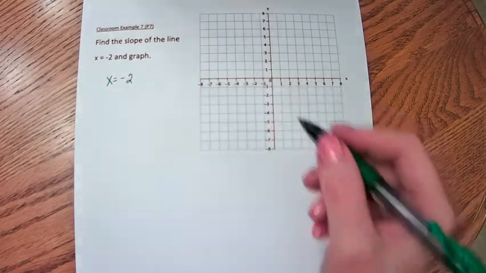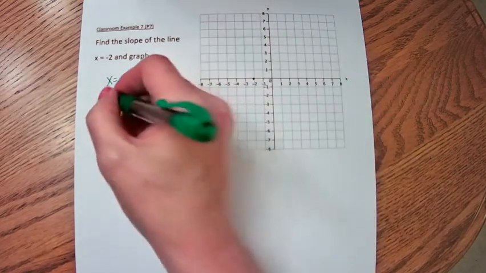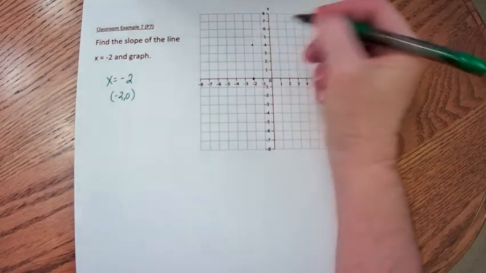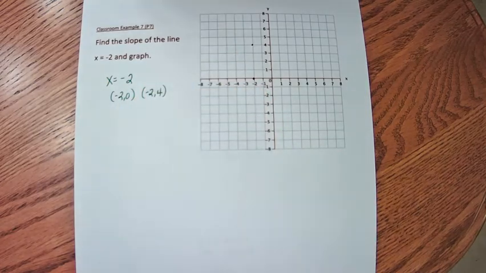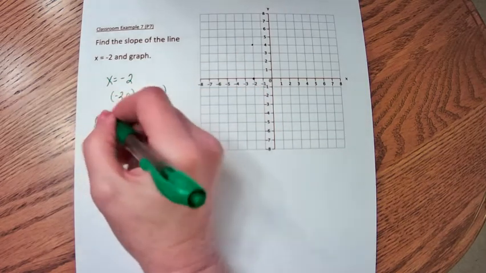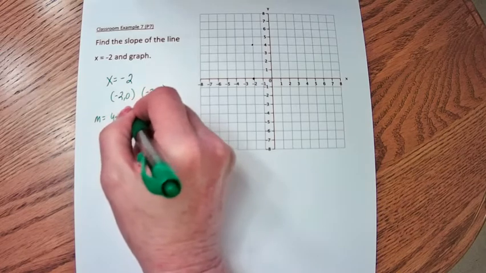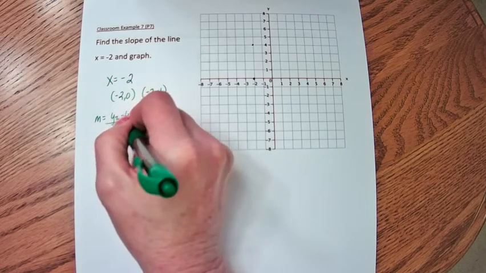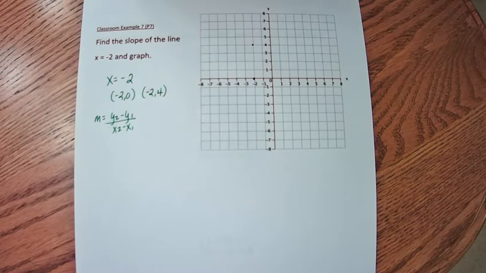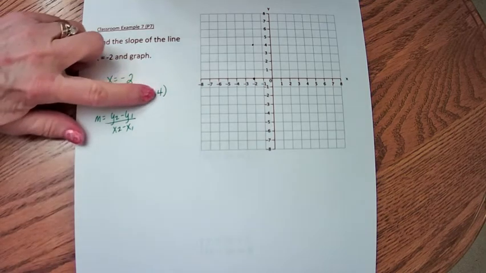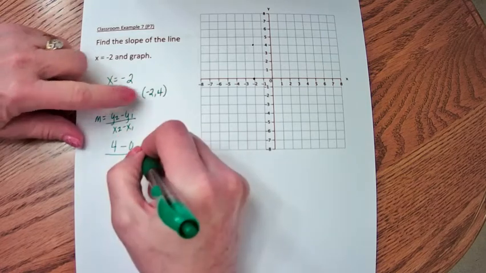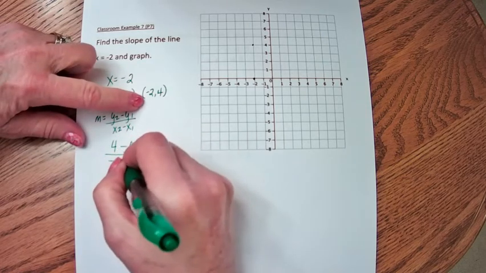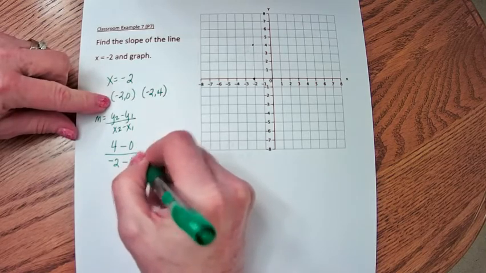So I'm going to go ahead and pick 2 points here. Here's my easy one, -2, 0. And then I'll just pick this one up here, that's -2, 4. So my slope is y2 minus y1 over x2 minus x1. So this is going to be 4 minus 0 over -2 minus -2.